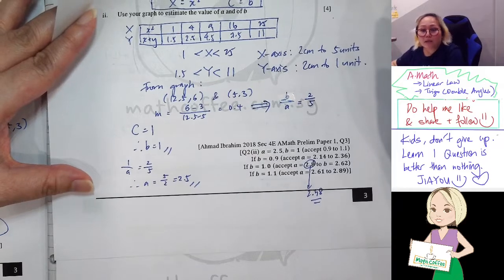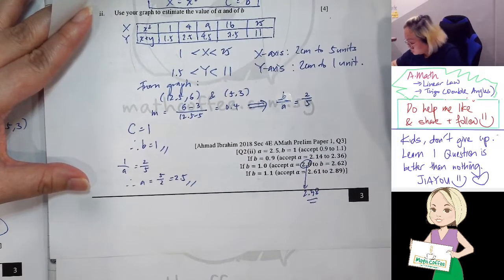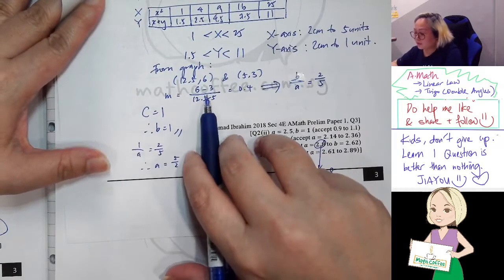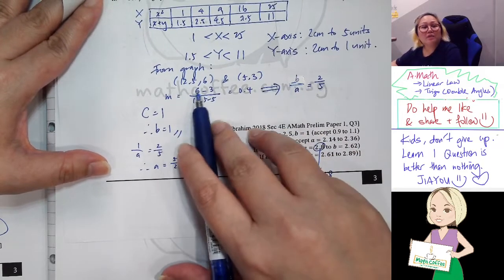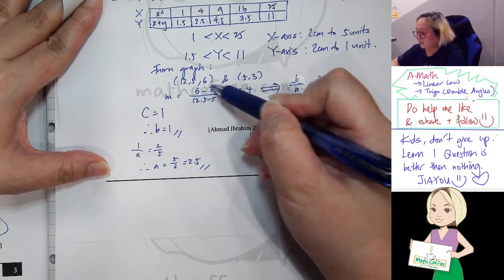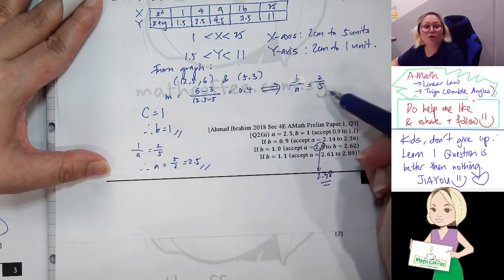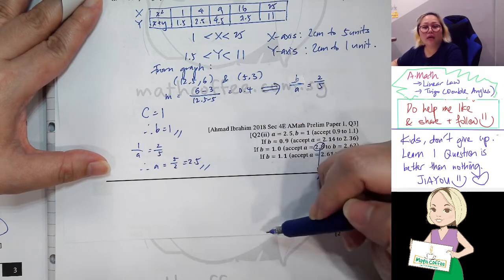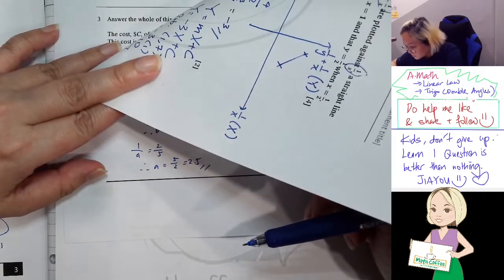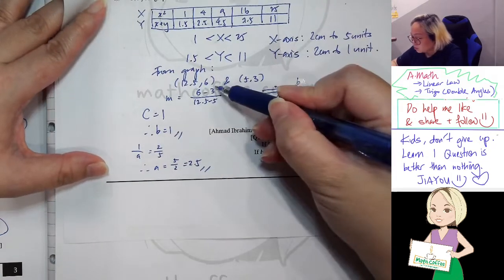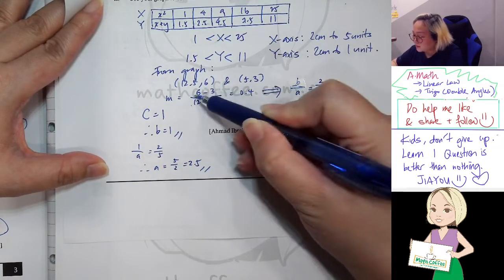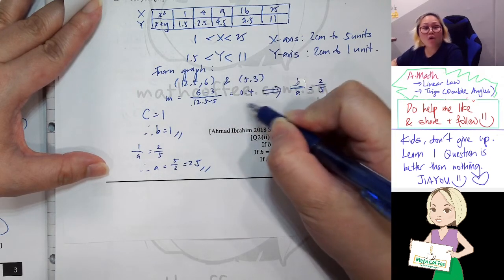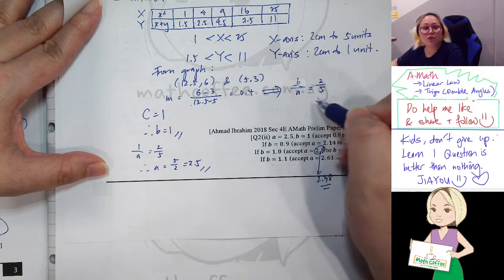But 6 minus 3 is... No, I didn't put 2 over 5. For 6 minus 3, I just press the calculator for this whole thing. It will give me 0.4 or 2 over 5. Don't forget your denominator has 0.5. No need to work it out, just press the calculator: 6 minus 3 divided by 12.5 minus 5. You get 0.4, and 0.4 in fraction equivalent is 2/5.